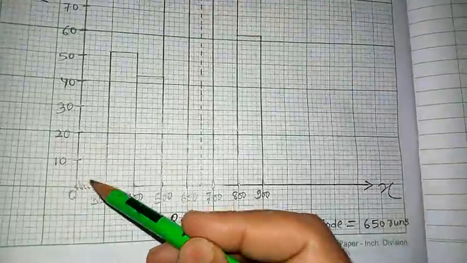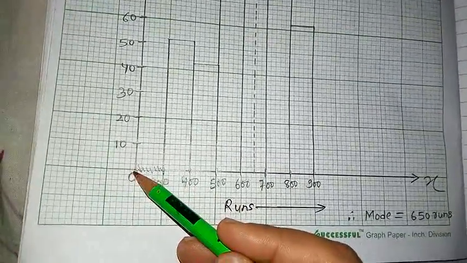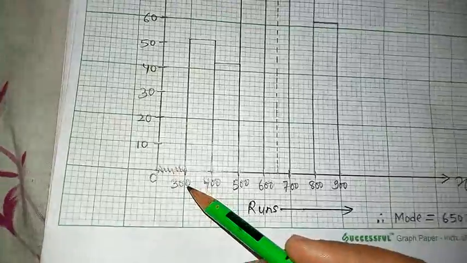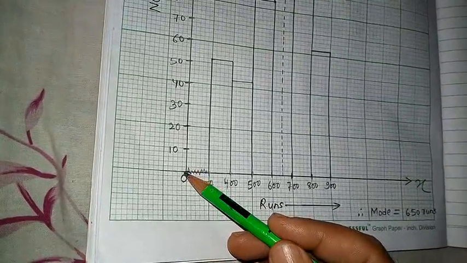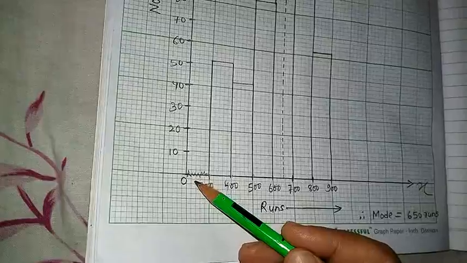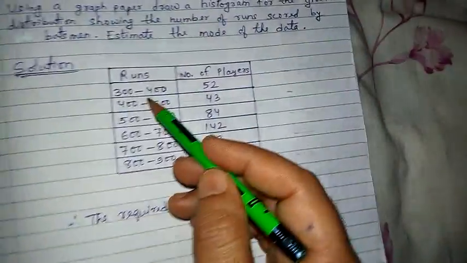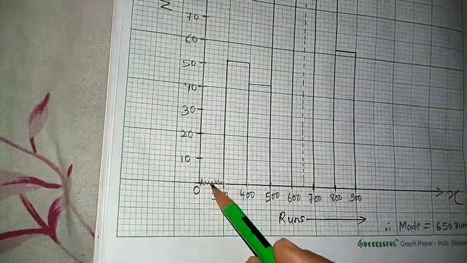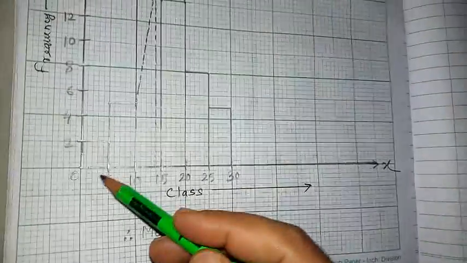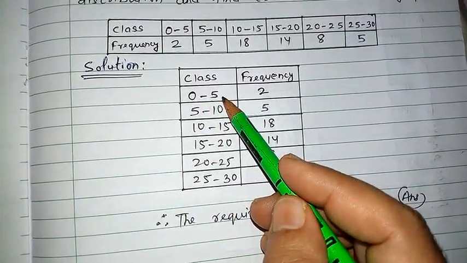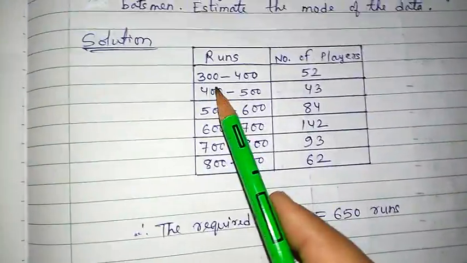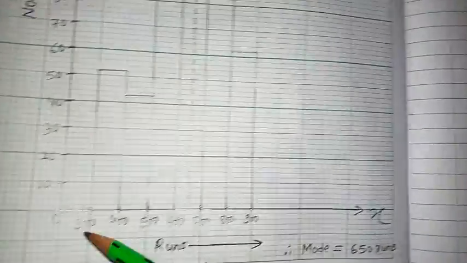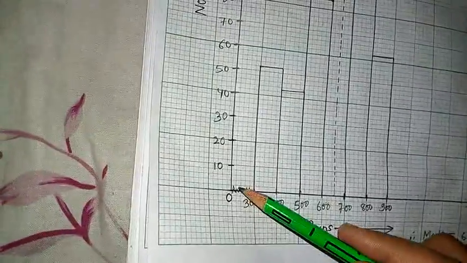But you can see here in the 0 to 300, as this is 0 point and this is 300 here. You can see this is 300. I have made a zigzag here. Why? Because this time the class interval, the runs are from 300. So from 0 to 299 there is a gap here, so you make it a zigzag. As here I did not do zigzag because in this question the class interval is started from 0 to 5, but here the class interval began from 300. So from 0 to 300, the first box, what you do, you write a zigzag.